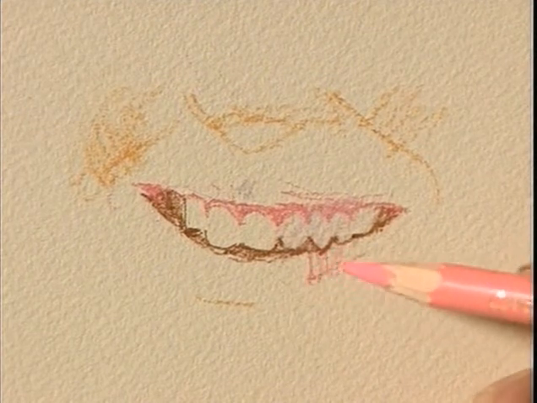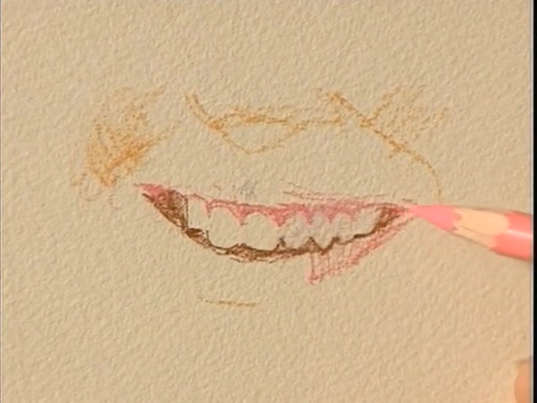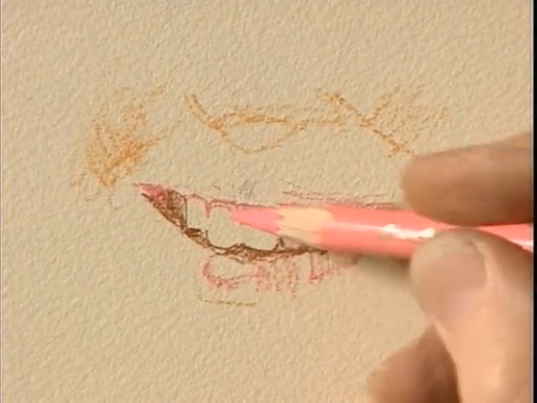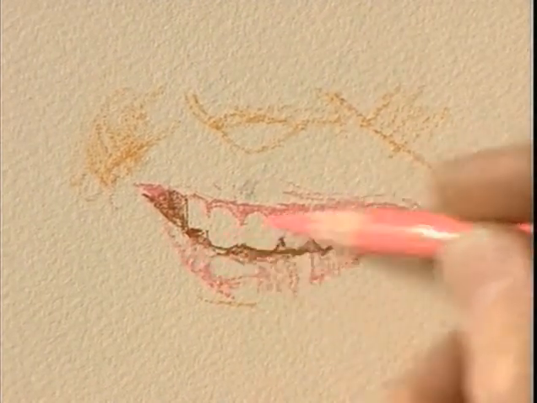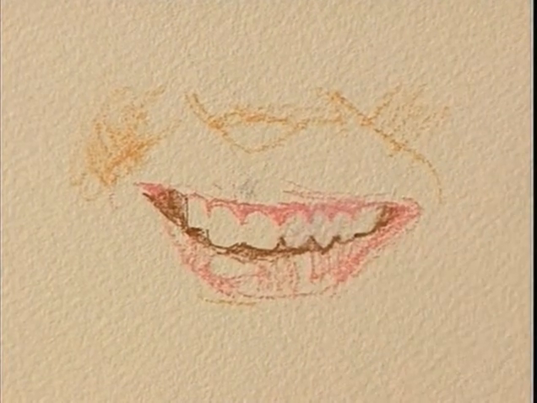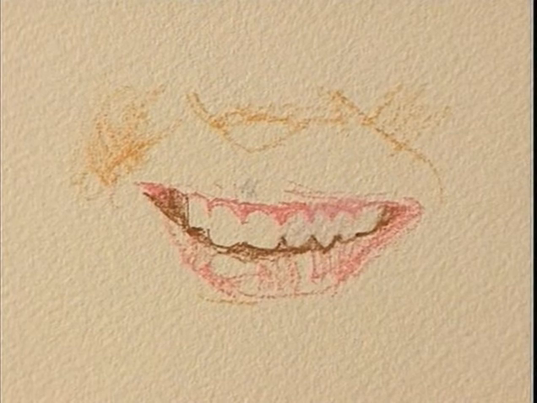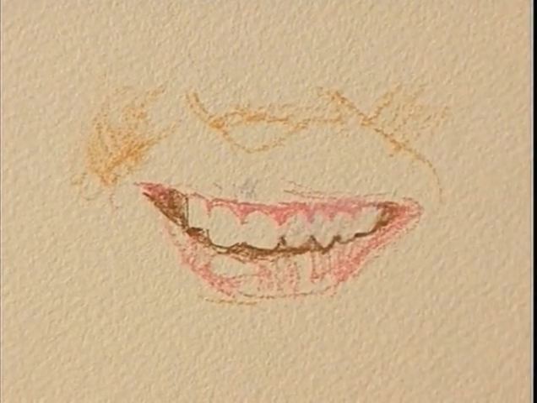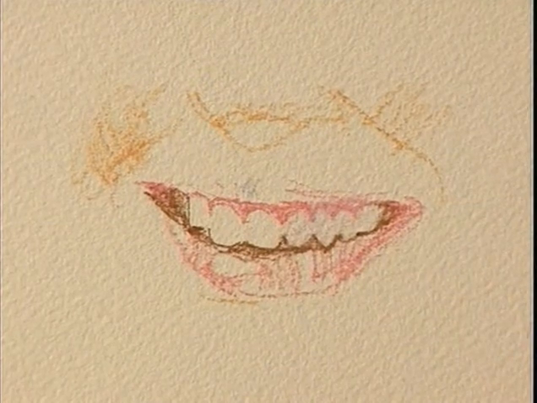Come to the bottom lip. There we have a mouth. The teeth are not in any way defined by lines between them, and yet we know where they are.